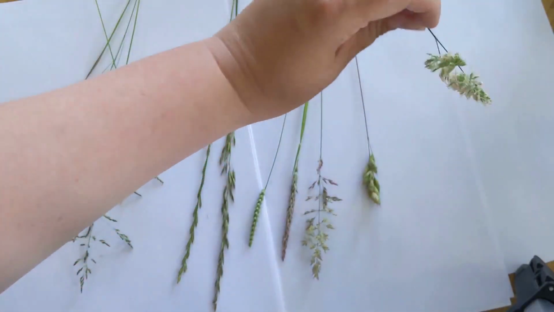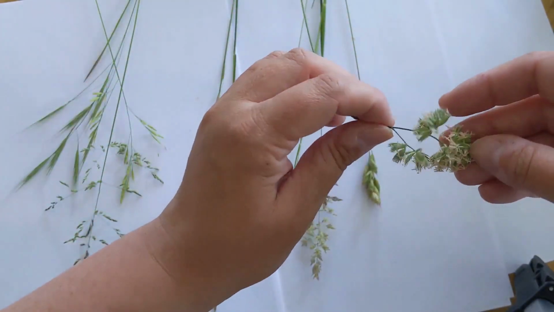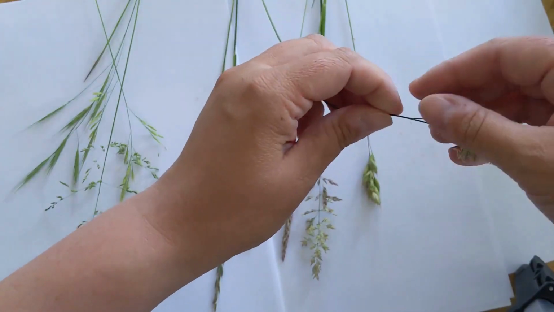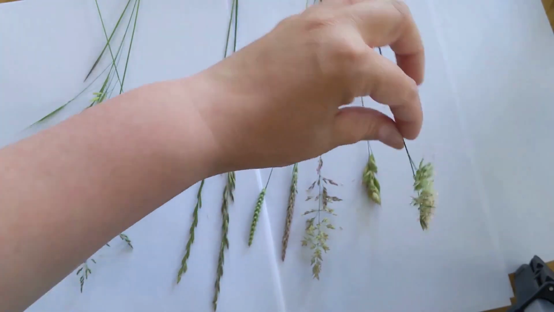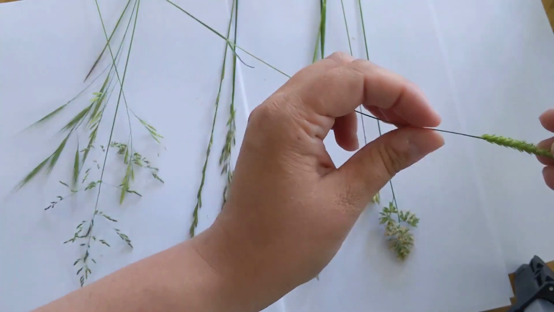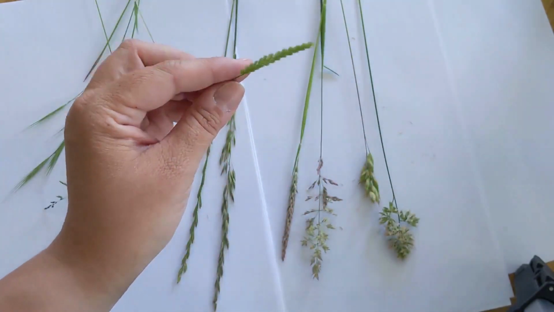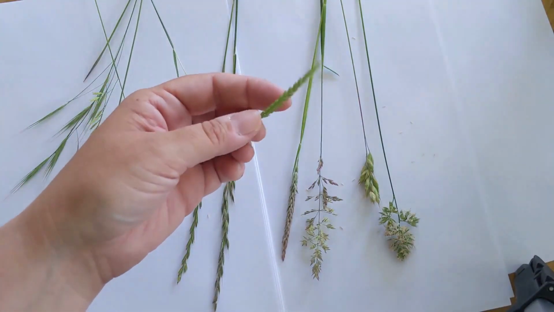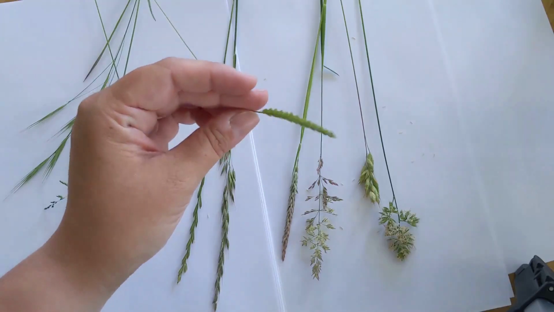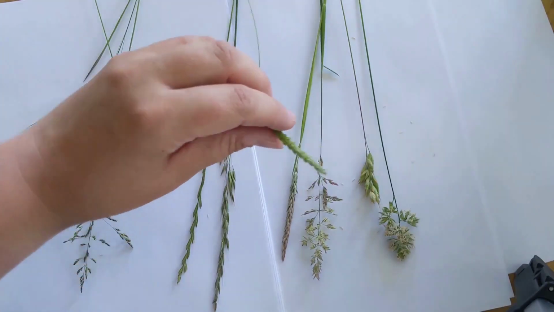Equally, things like the cocksfoot, again, it's quite compact over to one side, so it could be described as a spike-like panicle. You could describe this, the crested dog's tail, or something like timothy grass or meadow foxtail, as being a spike-like panicle or even a raceme.